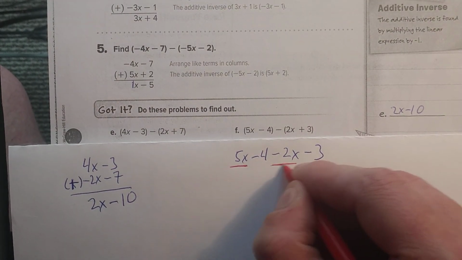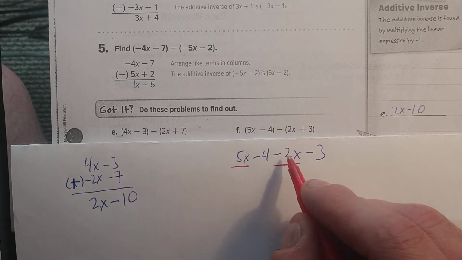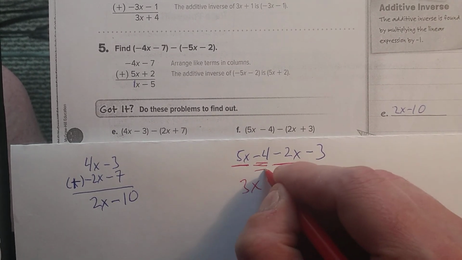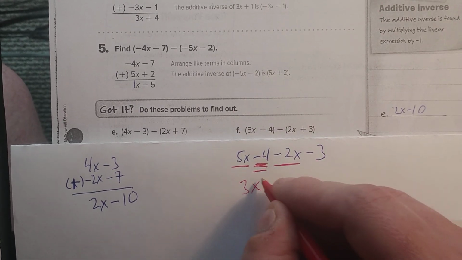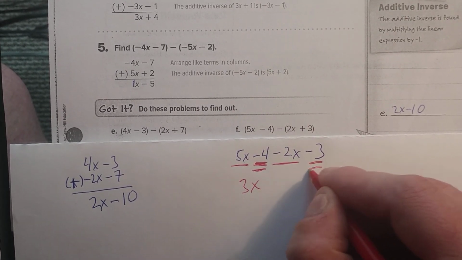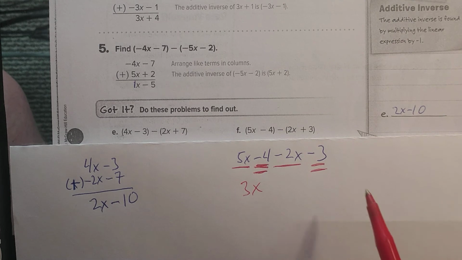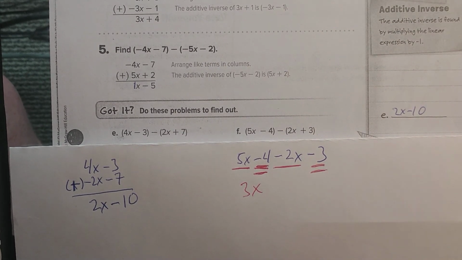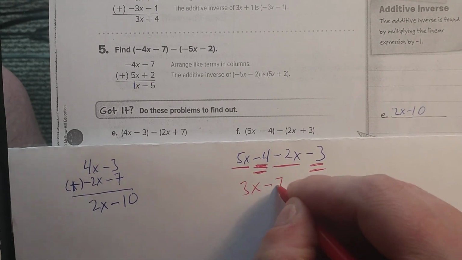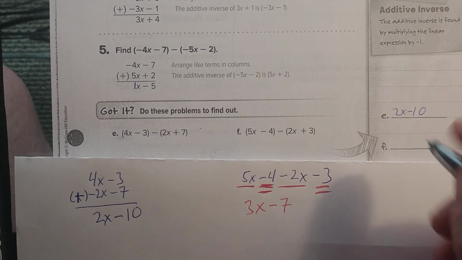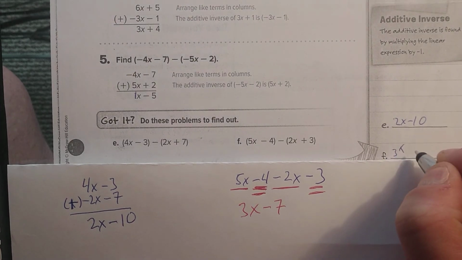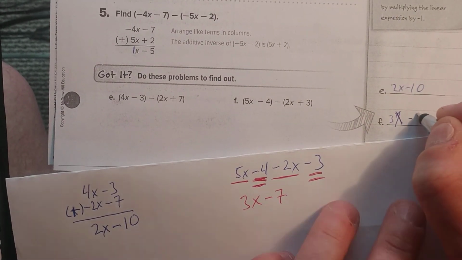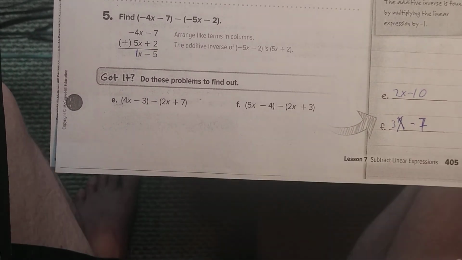I have a 5x and a minus 2x. 5x minus 2x, I'm left with the 3x. And then I have a negative 4 and a negative 3. So negative 4 minus 3, I'm going to add the opposite. Negative 4 plus negative 3, and I get a negative 7. So your solution to F should have been 3x, sorry about that, 3x minus 7, like that.